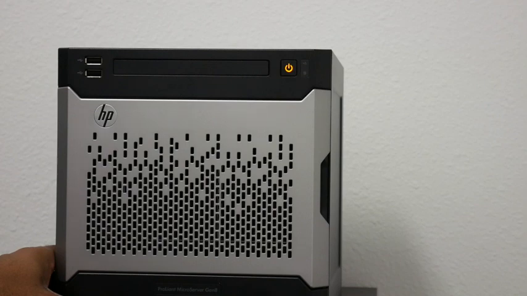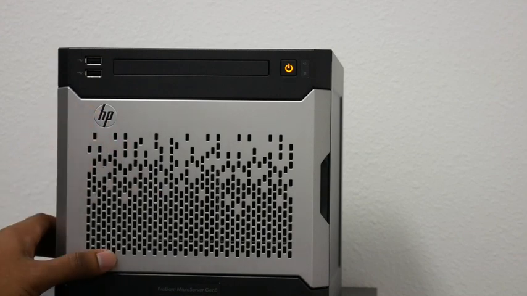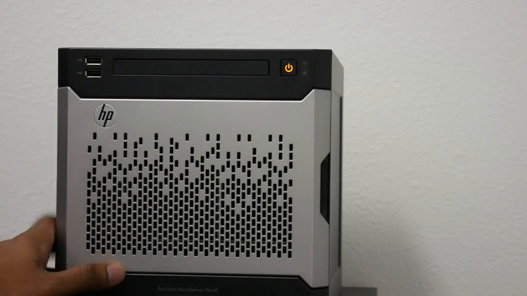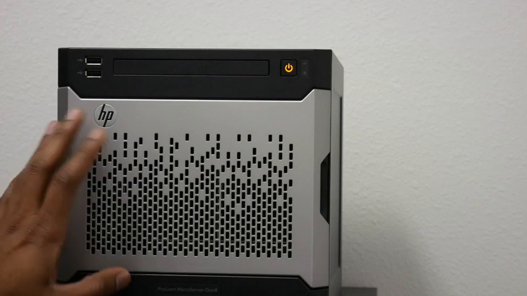So I thought, why can't we install some hypervisor on this microserver, so that we can play as we want, or install whatever guest OS we want on the server without touching any of the native OS. So today we can see how we can install ESXi on this microserver.